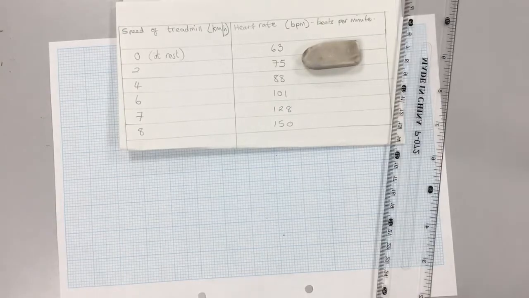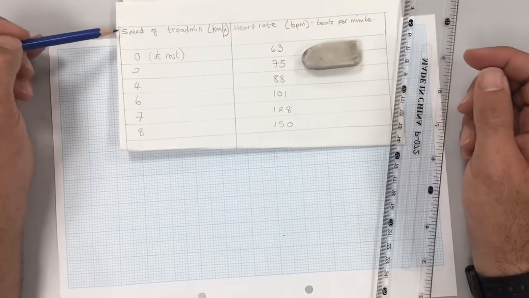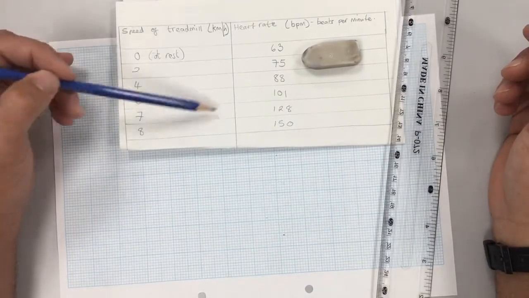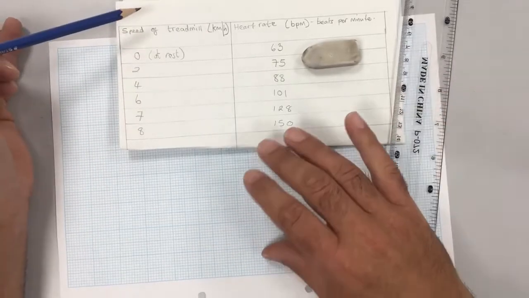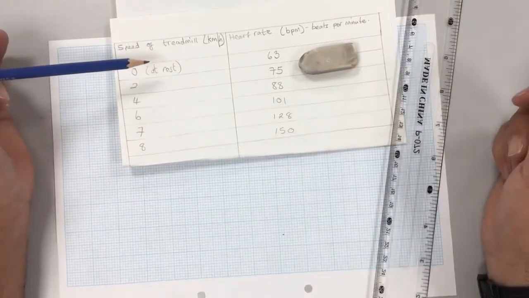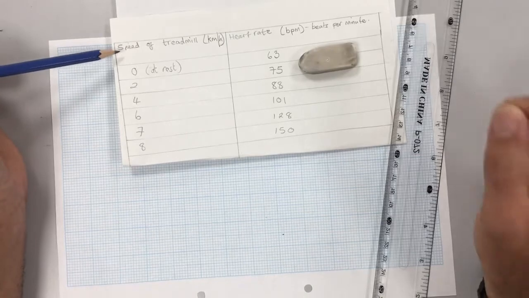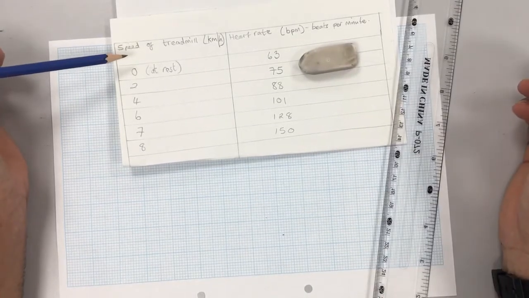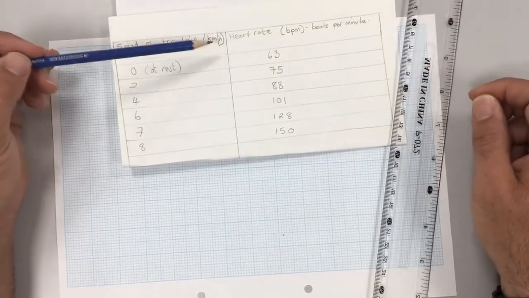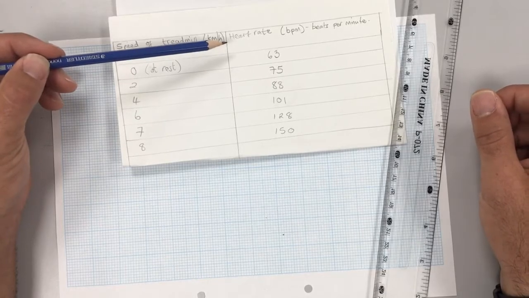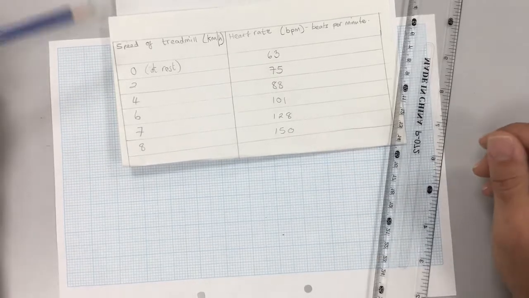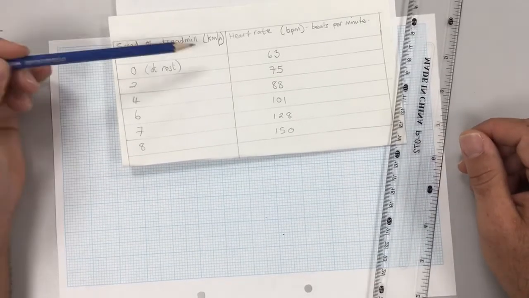Now, we're going to be looking at the speed of a treadmill and how that affects the heart rate. Whenever you get given a table, or whenever you draw a table, the independent variable normally goes on the left-hand side of your table. So the thing that you change in an experiment is the independent variable, and that's normally found on the left-hand side of the table. The dependent variable, which is what you are recording, is normally found on the right-hand side of the table.